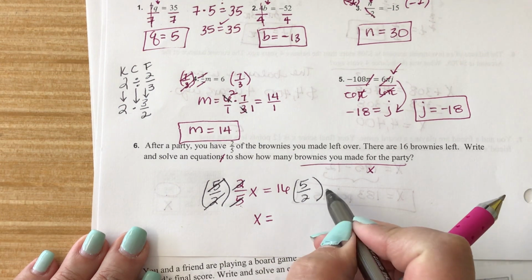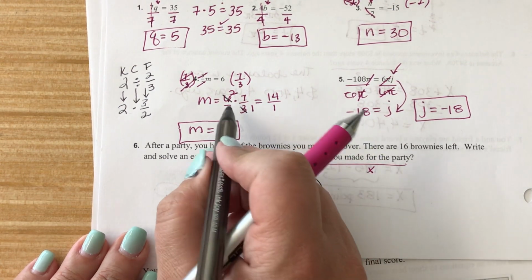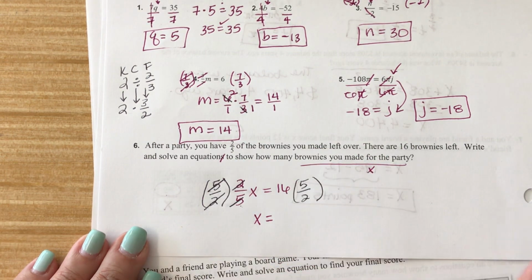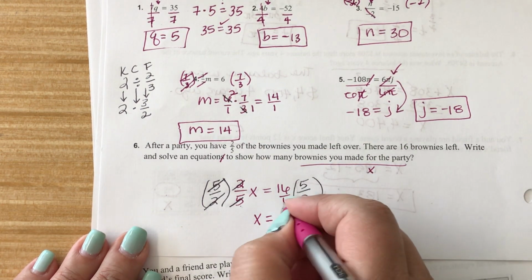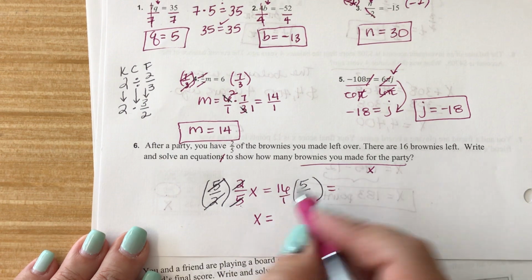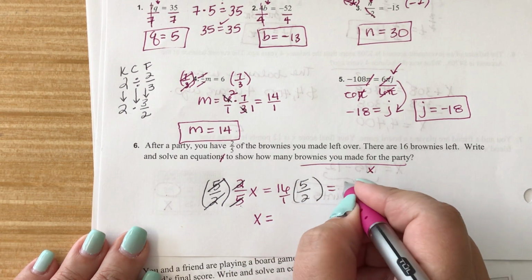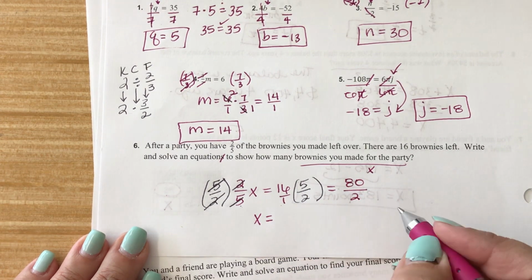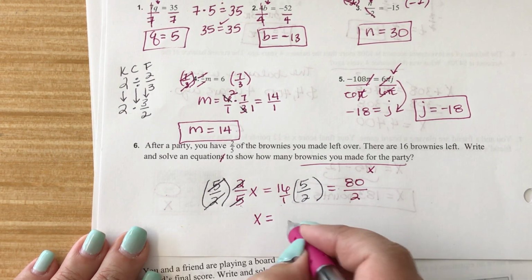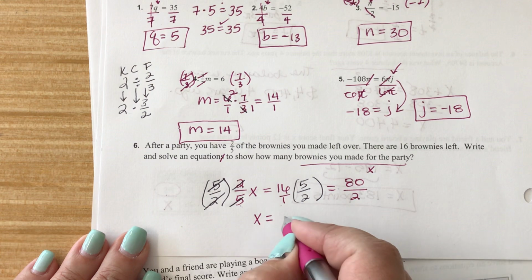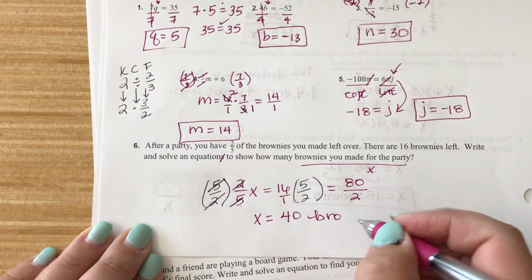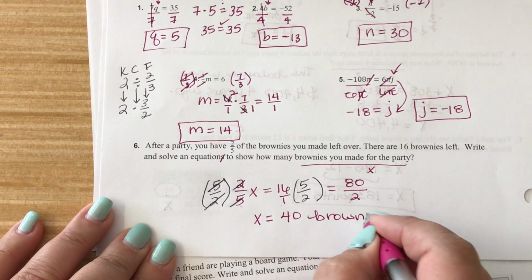And again, you could multiply this first, or you could reduce. Like up here, I saw I could reduce, and I did that before I multiplied. Your other option, just so you see it here, is multiply first and do 16 times 5, which happens to be 80, and do 1 times 2, which happens to be 2. And then you would have to look at that and say, oh yeah, well, 80 divided by 2, that does simplify to 40. So you must have made 40 brownies.